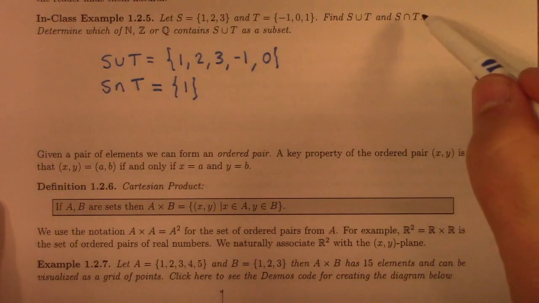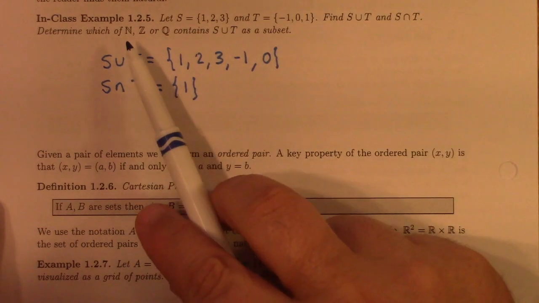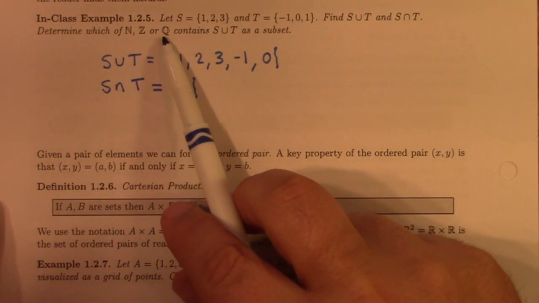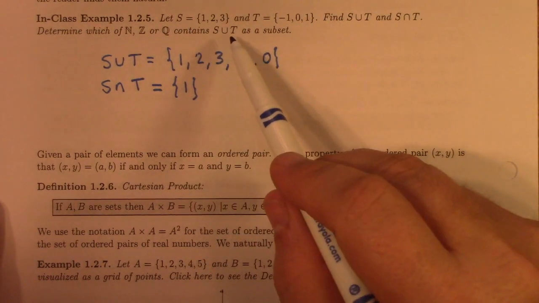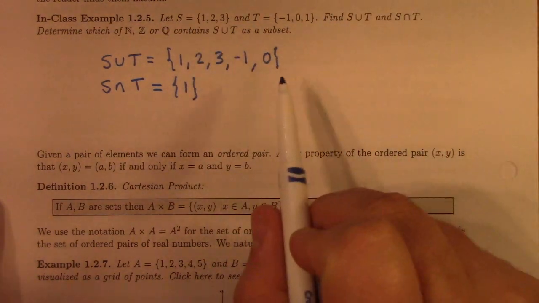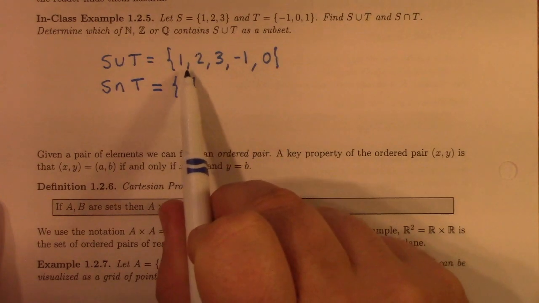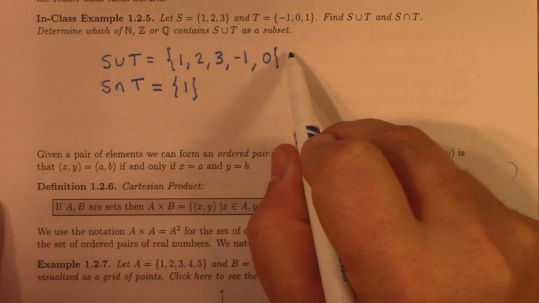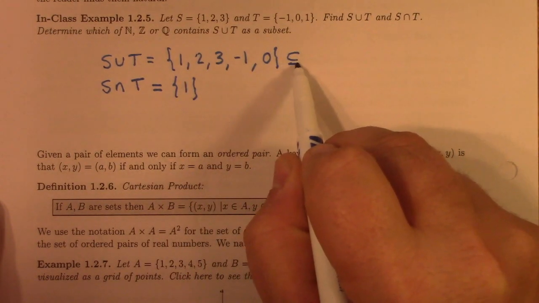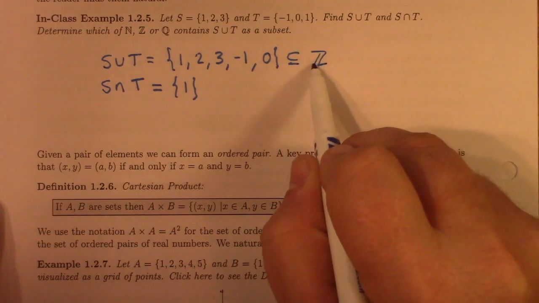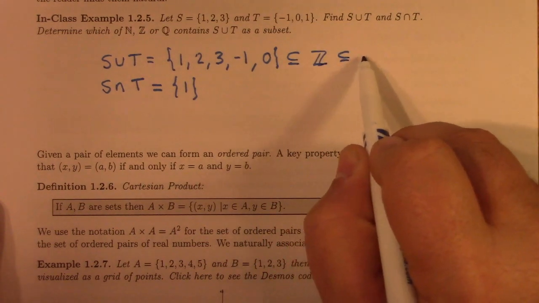All right, so we found those two, and we're supposed to determine which of the natural numbers, the integers, or the rational numbers contains S union T as a subset. So these are not fractions, they're just integers, so this is definitely a subset of the integers. And by the way, that is a subset of the rational numbers.